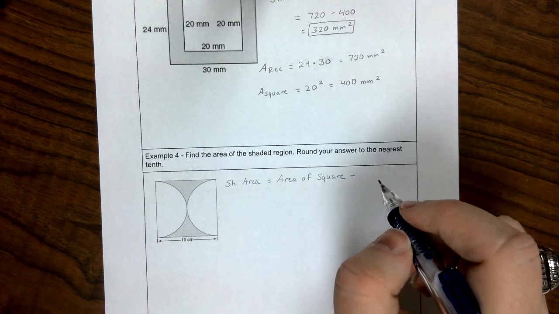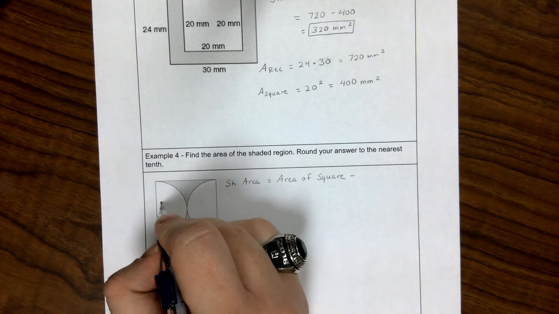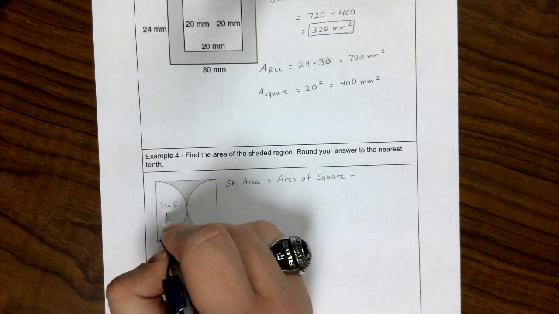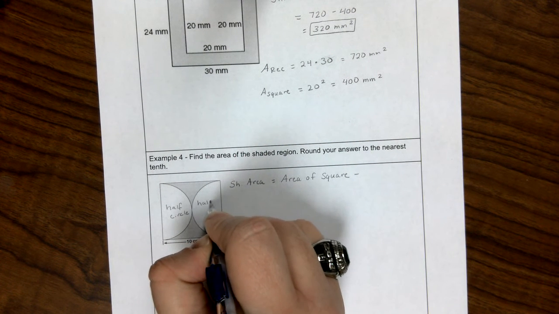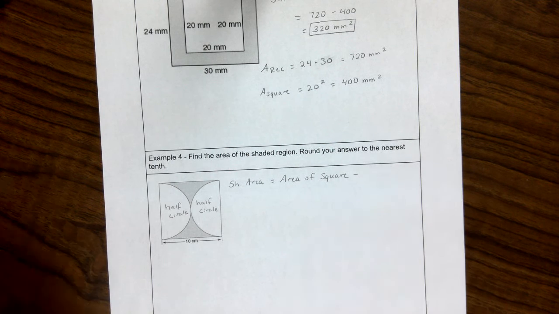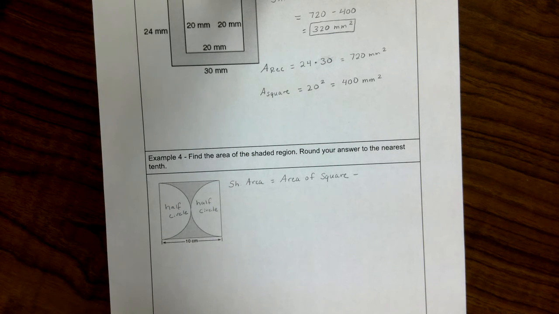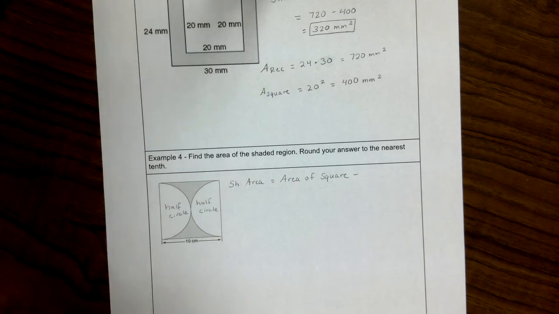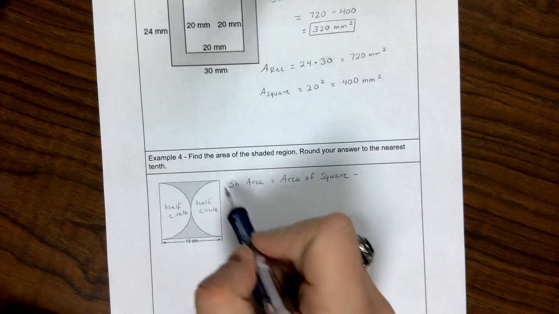Subtract. Now, these are two half circles, right? This is one half of a circle. This is the other half of a circle. But if you think about it, it's like you've cut the same circle in half and stuck both halves in here. So that's really one whole circle.